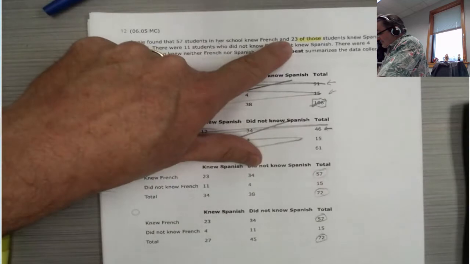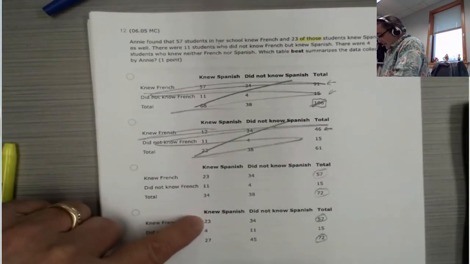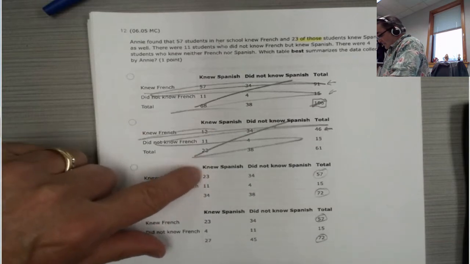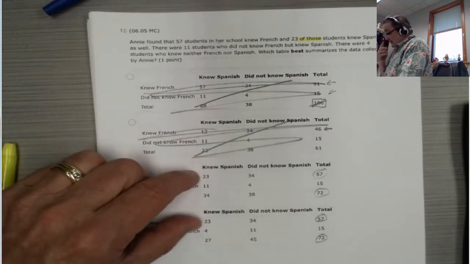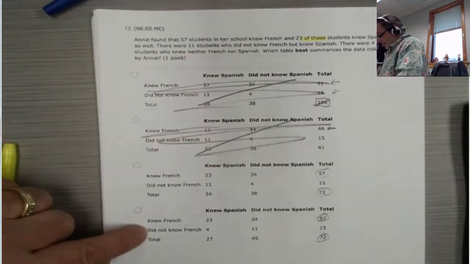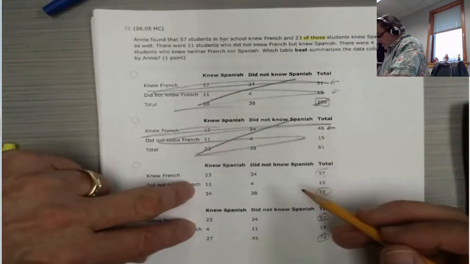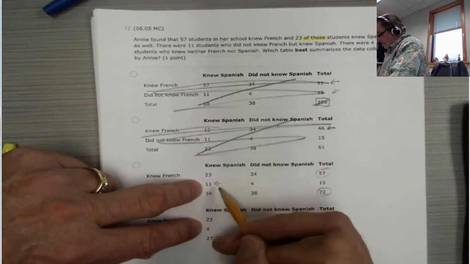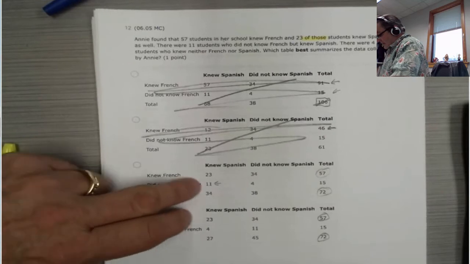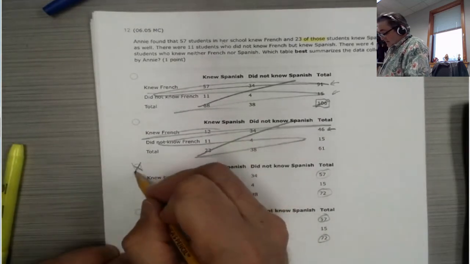So she said 23 of the ones that know French know Spanish. No French, also know Spanish, 23. Those are the same. Okay? There were 11 students who did not know French, so they would be in the bottom row, but knew Spanish. 11 students. This says 11 students knew Spanish, but they didn't know French. This one says there's only 4. This is our correct answer.